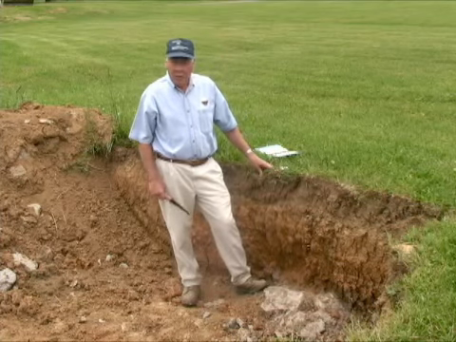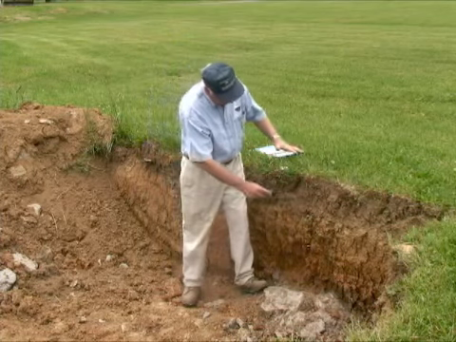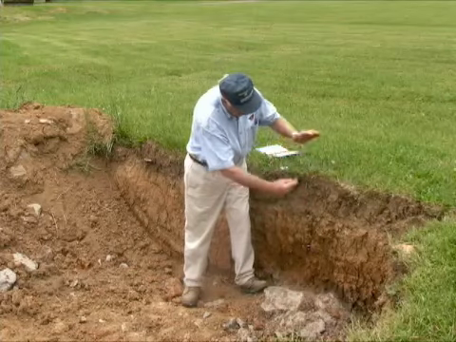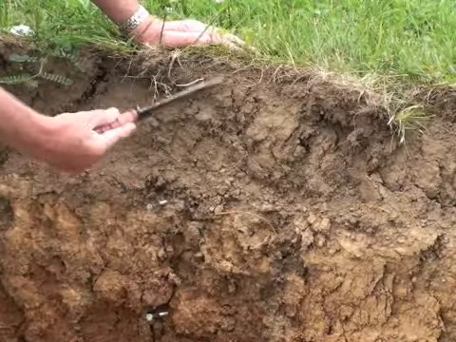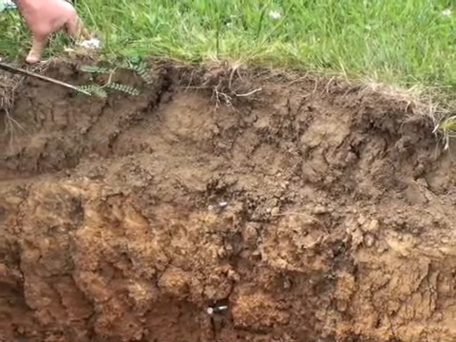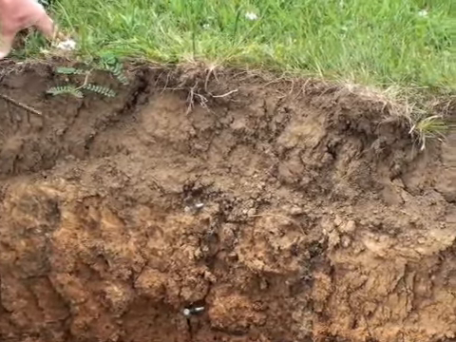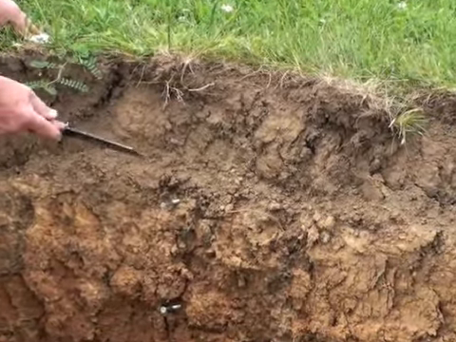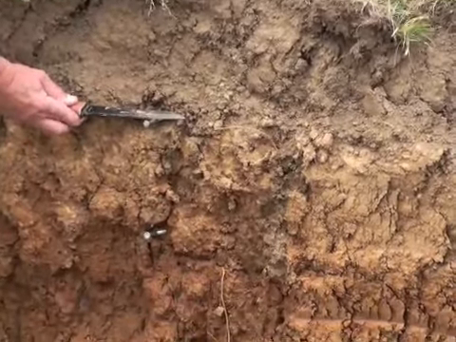Well, this soil was plowed. If there was an E horizon, it was actually mixed up in this horizon that we call an AP horizon. A, again, is the surface horizon, and the P indicates it was plowed. It was plowed to this depth.